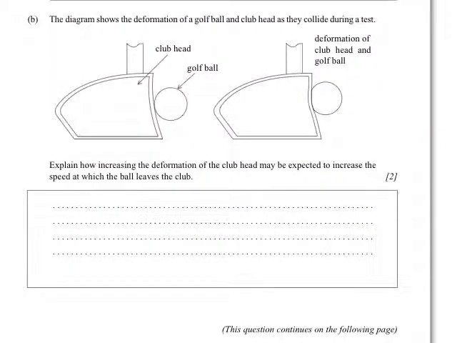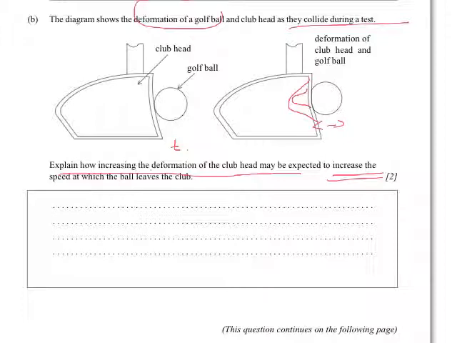Right, so we go on to the next part. The diagram shows deformation of a golf ball as they collide. Explain how increasing the deformation of the club head increases the speed. This is a question about time, because if you increase the deformation, basically it takes longer, it sticks around, changing the shape of the golf head. So therefore the time of contact increases. And if we're talking about times and collisions, we're talking about impulse. Ft equals the change of momentum, which is the momentum after minus the momentum before.